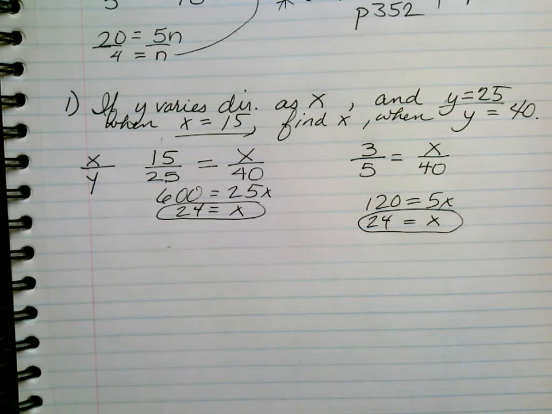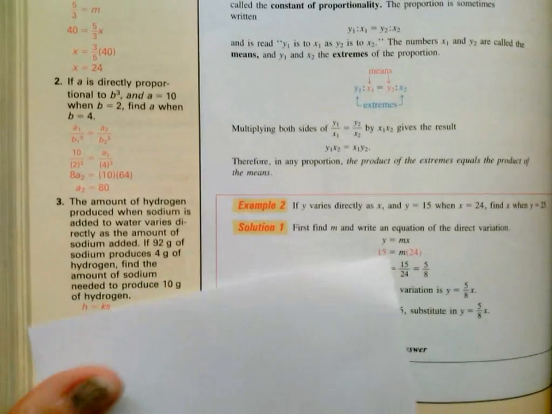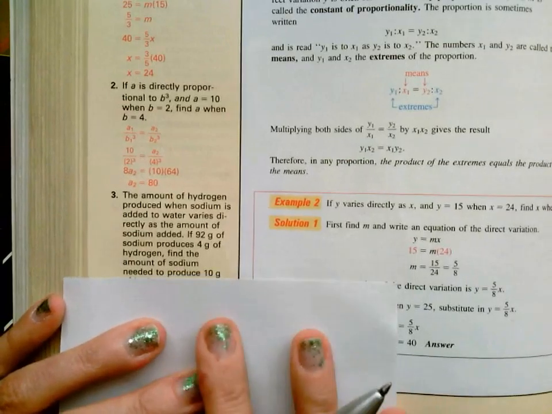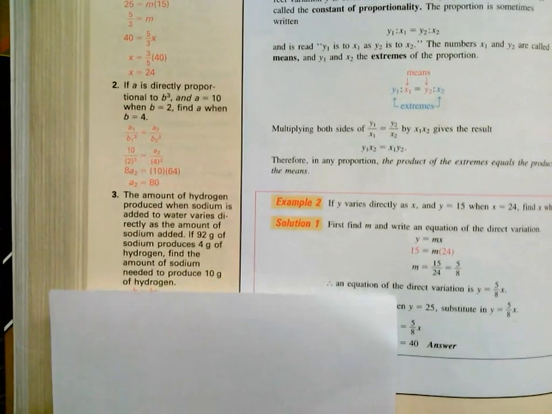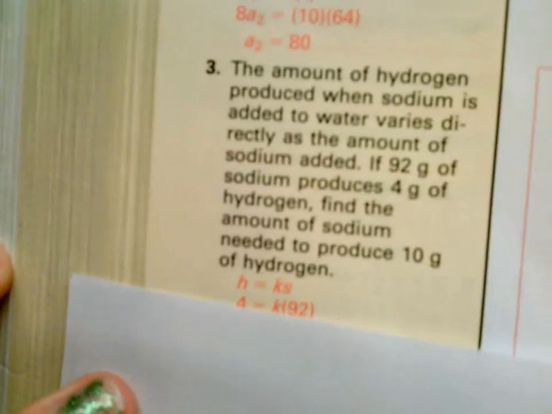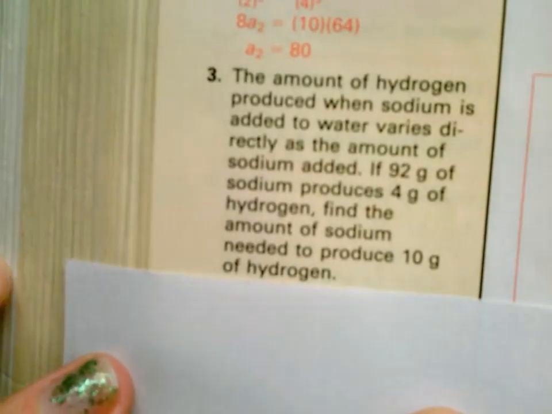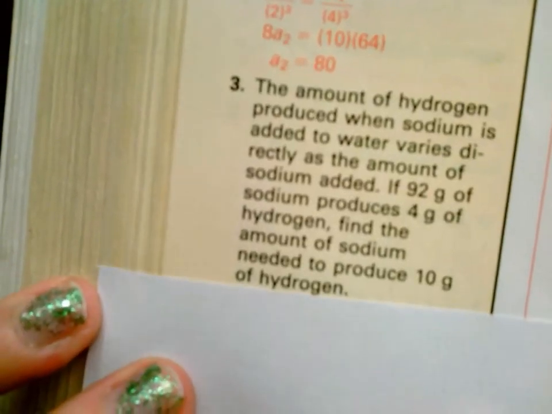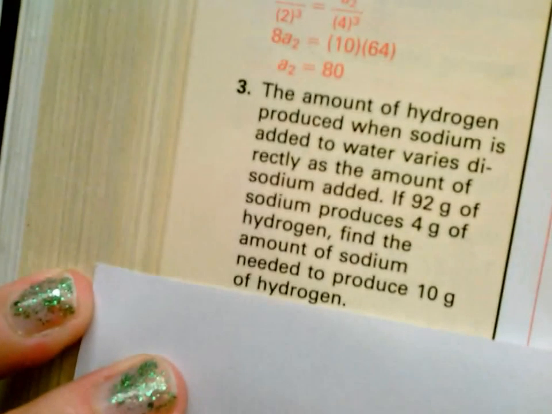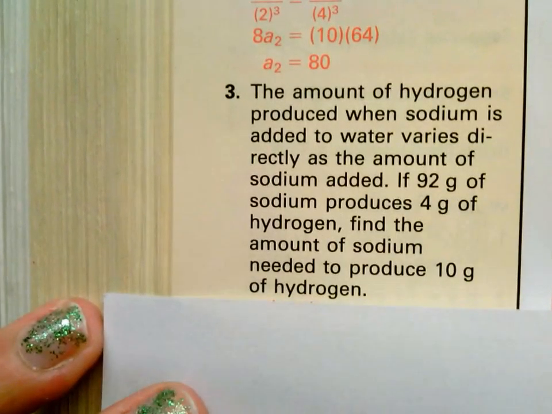Here's another one for you. And rather than me write it out, I'm going to let you guys look at it, and I want you guys to try to solve it. I'm going to zoom in. Sorry, Paul, I'm using you to lean on it. That's better.